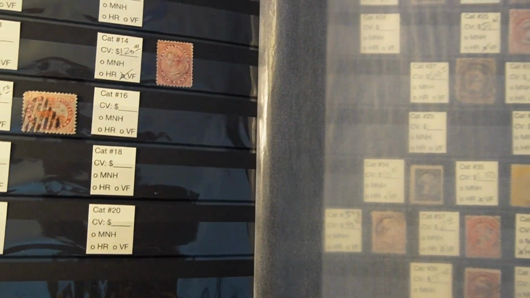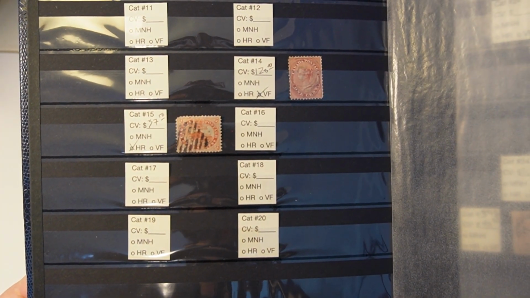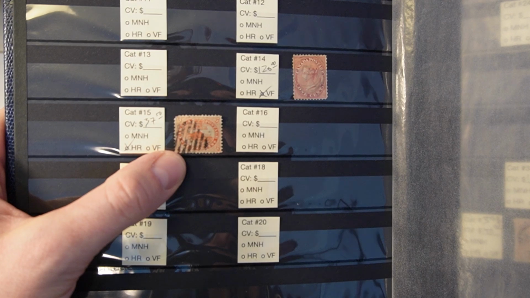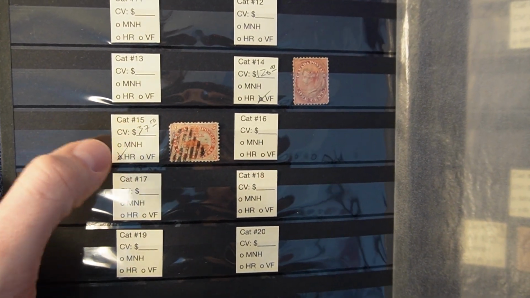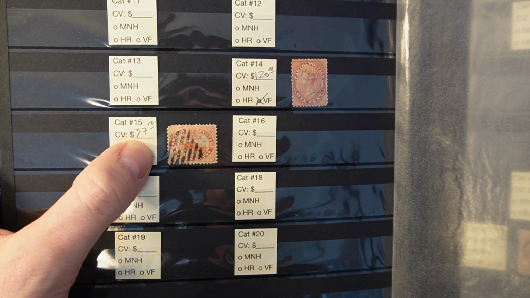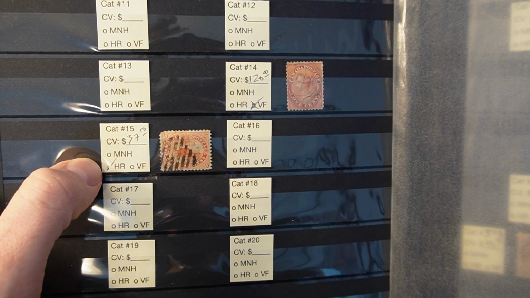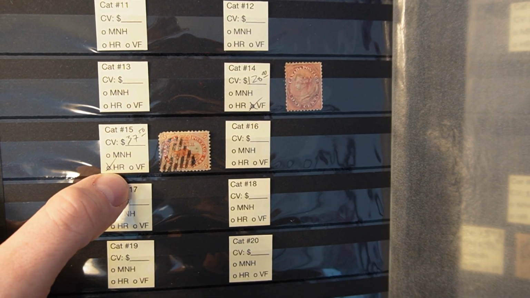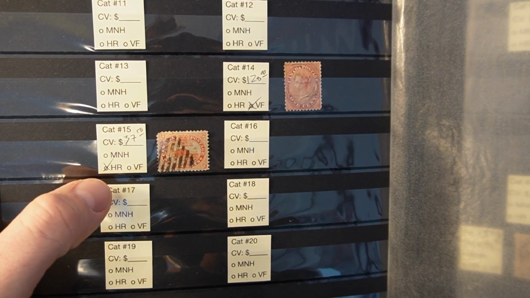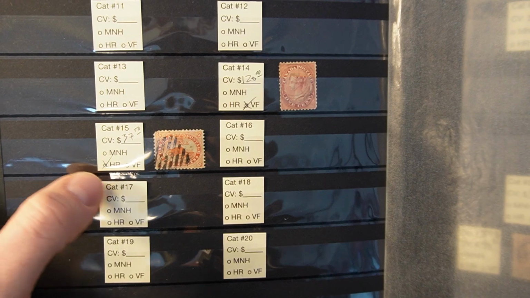So there is my earliest Canadian stamps, including the beaver. And who doesn't love the beaver? I do like that this system allows you to put the catalog value right next to the stamp so you can see all of the information. And then I put the identifying characteristics for what's on the back of the stamp so that you don't have to remove it from here to tell that that has a hinge remnant.